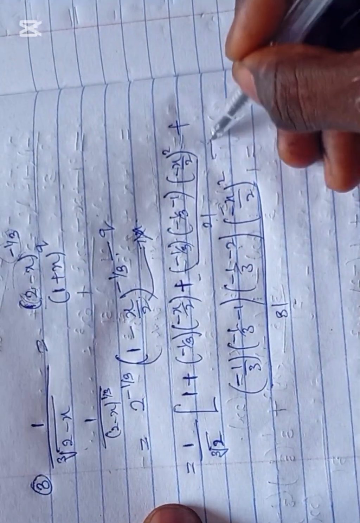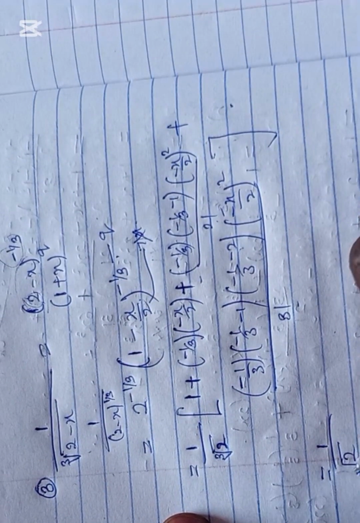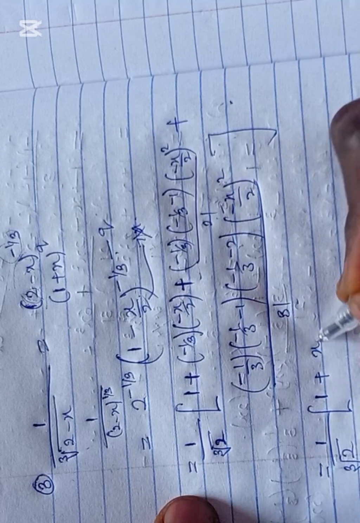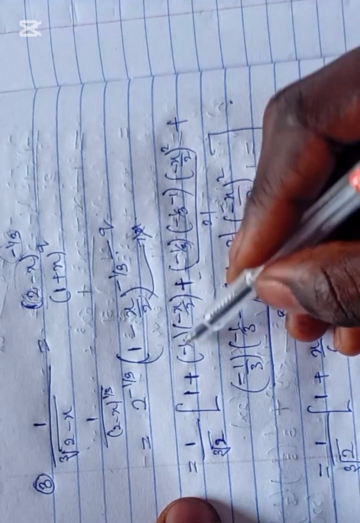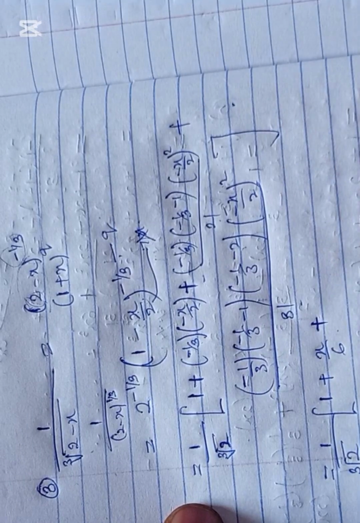Now I have 1 over 2 cube root of 2 into 1 plus x over 6, because this one is positive, plus, let me just put plus first.